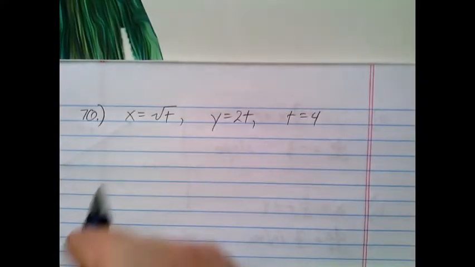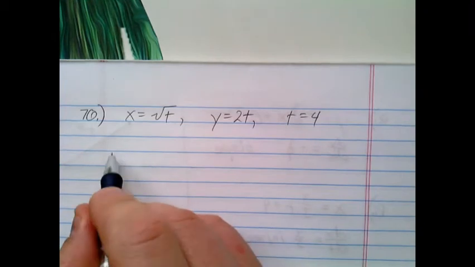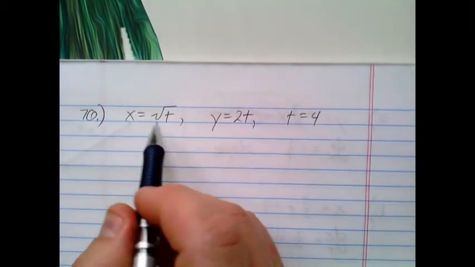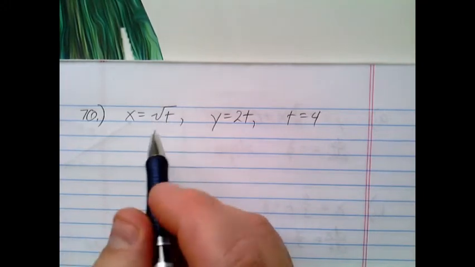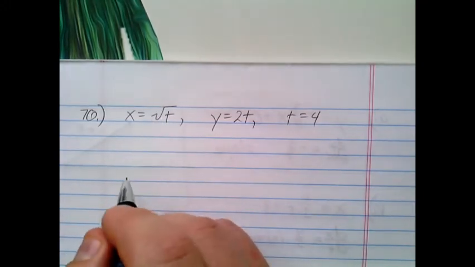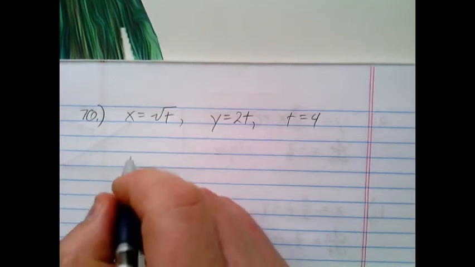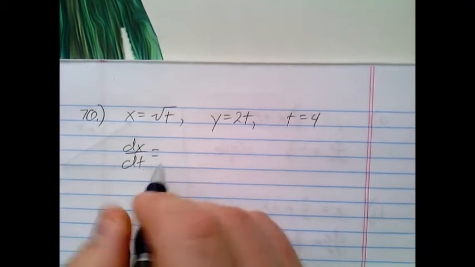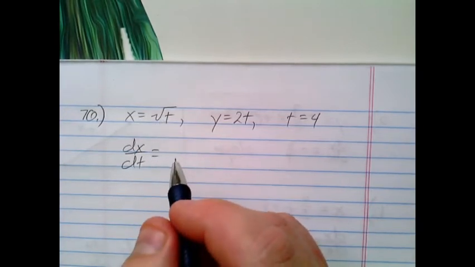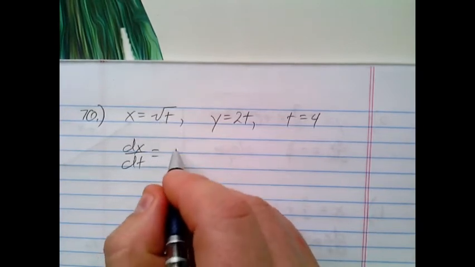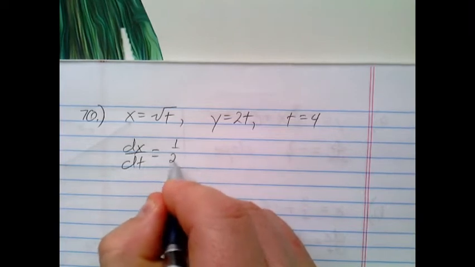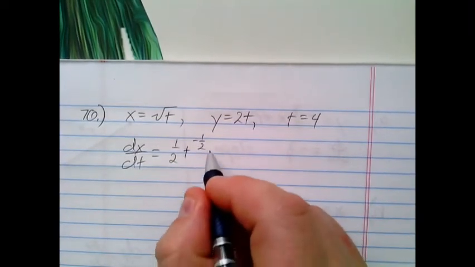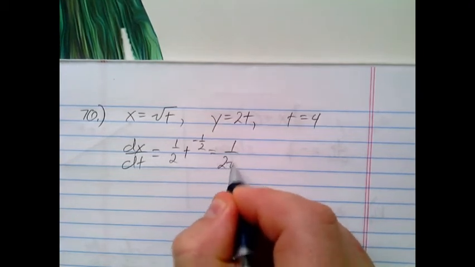Well, so they asked us to find the slope of the tangent line. That would be dy/dx. I can't get that directly from these equations because I don't have the standard equation where y is a function of x, but I can get it indirectly. I can first compute dx/dt, the square root of t. Well, let me see, that would be 1/2 t to the negative 1/2, okay, or 1/2 square root t.